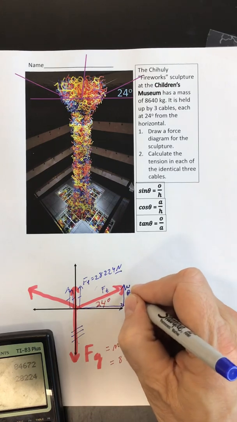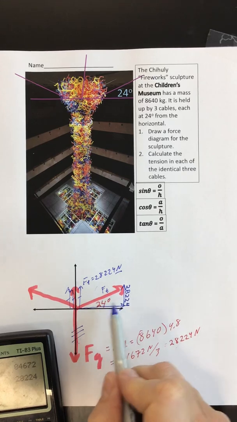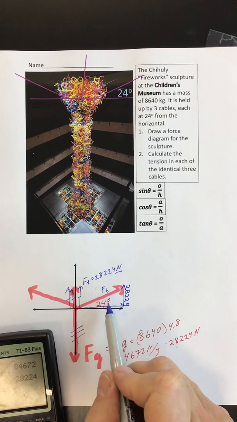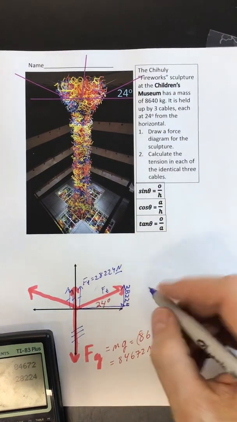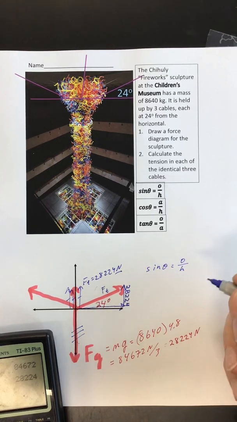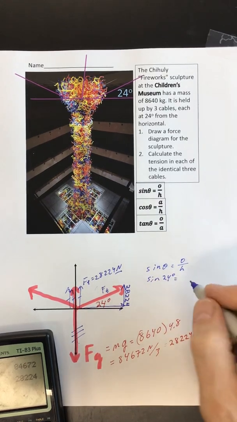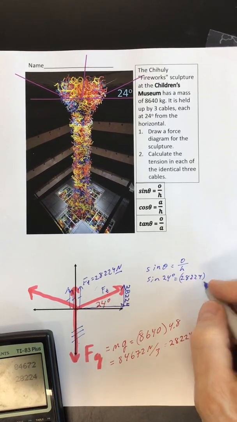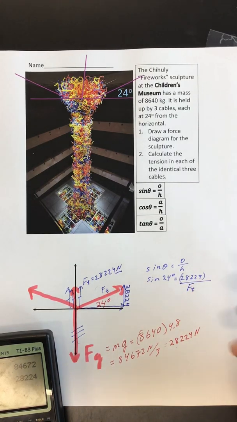So this is 28,224 newtons. I have the angle. I have the side opposite that. And what I'm being asked to find is the hypotenuse. So I have theta, opposite, looking for hypotenuse. That means I'm going to be doing sine. So sine of theta is opposite over hypotenuse. So the sine of 24 degrees is the opposite, 28,224 newtons, divided by the hypotenuse, the force and the tension in the wire. That's what I'm looking for.